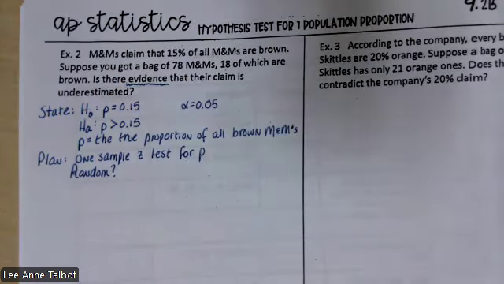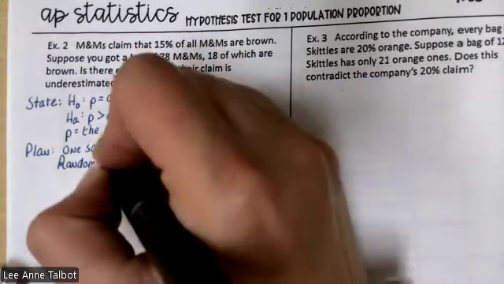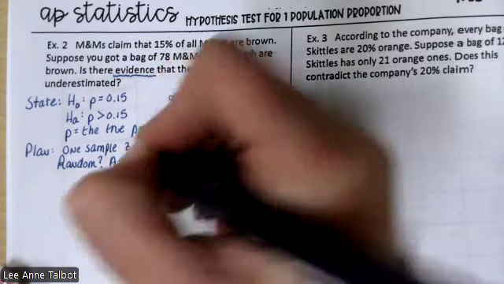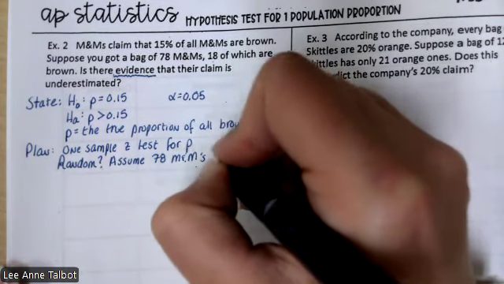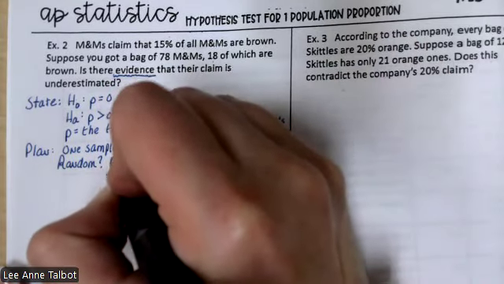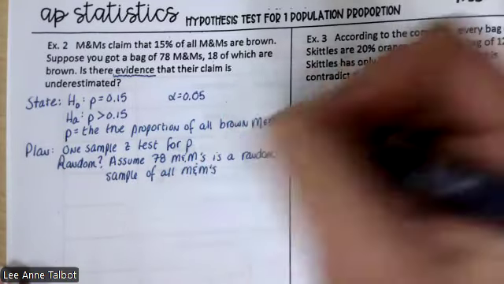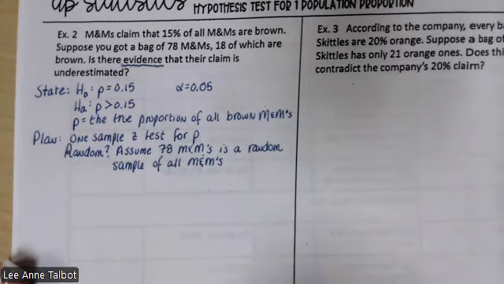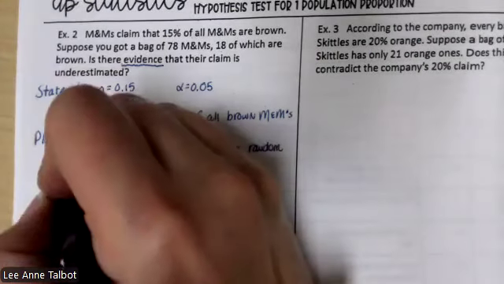Okay, so the problem doesn't say anything about random, but I'm telling you we have an FRQ, so we have to keep going. So what do we do? Assume. Check 10%.